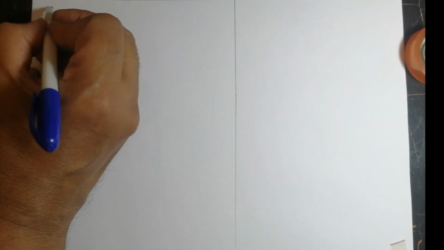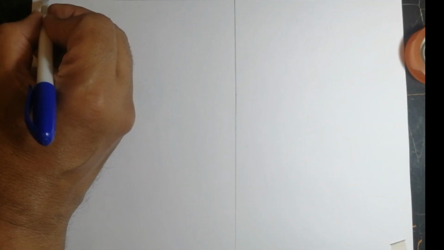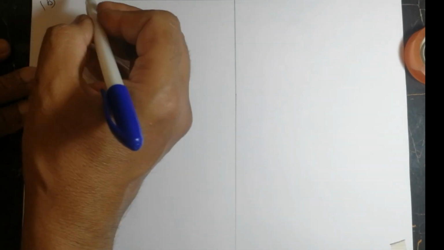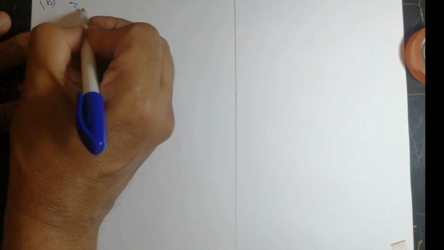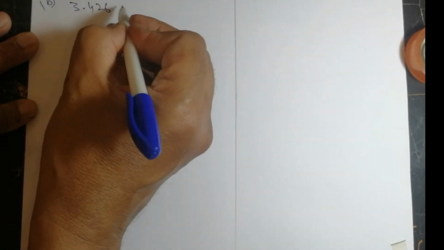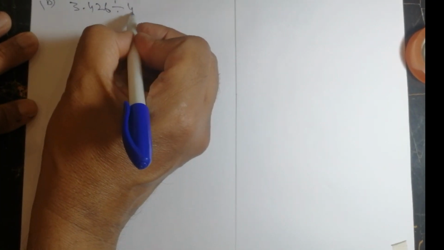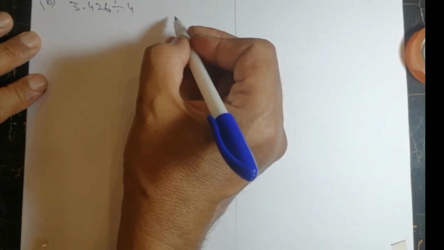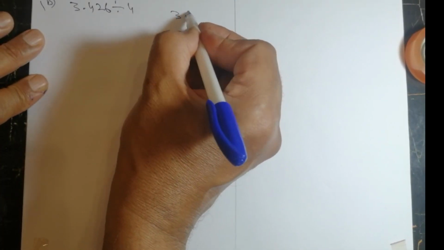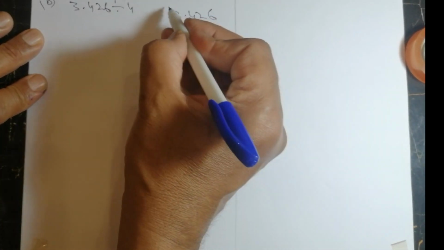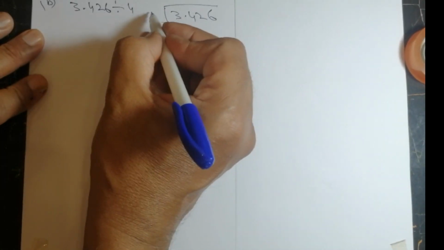So question 5 part B. 3.426 divided by 4. So by the division method, 3.426 divided by 4.